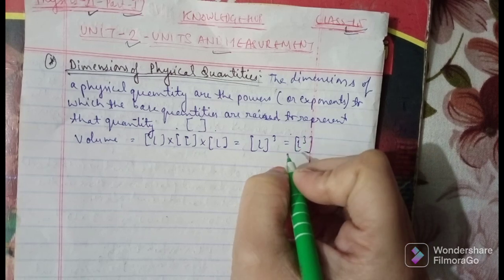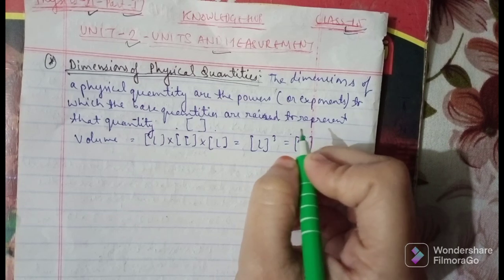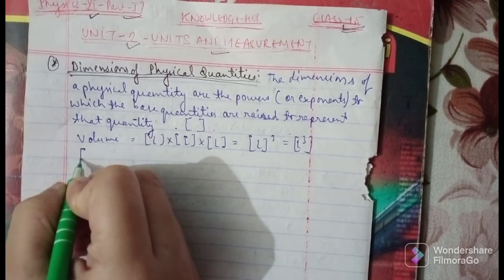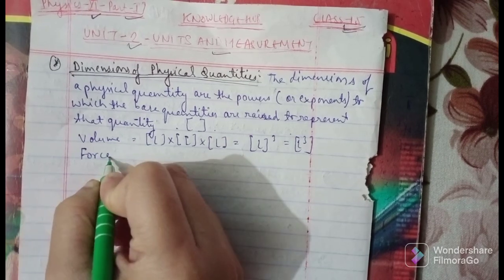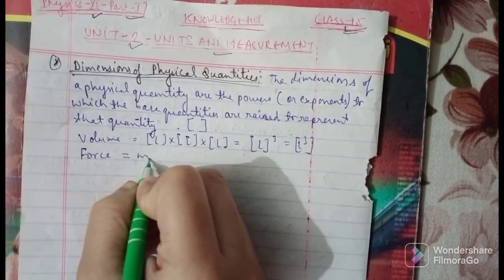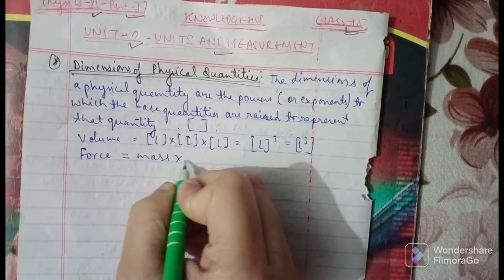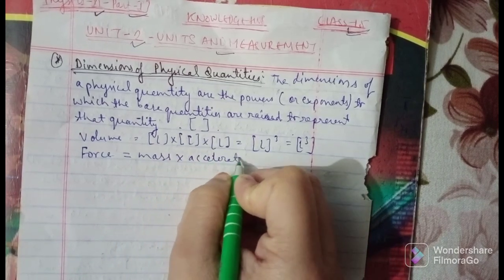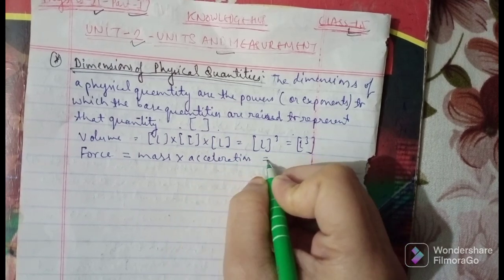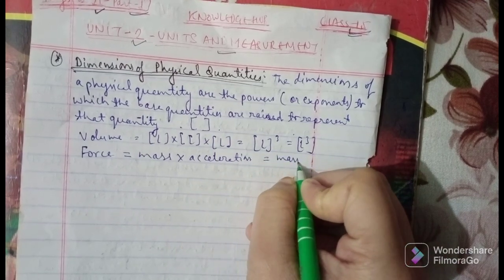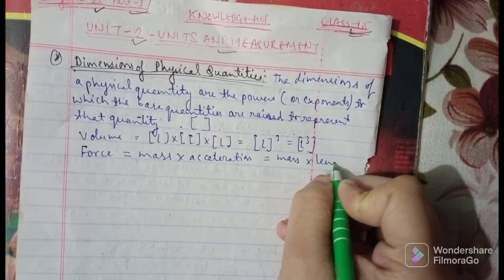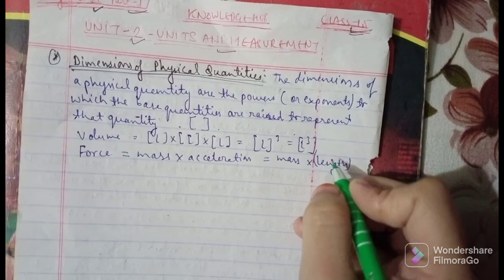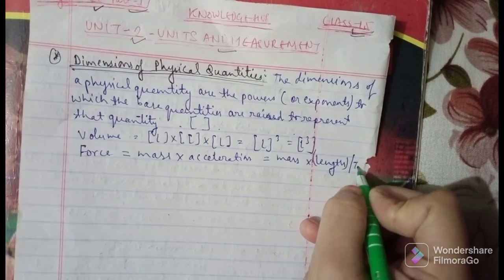Similarly, force, as a product of mass and acceleration, can be expressed; we can write it down. Force equals mass into acceleration, which equals mass into length upon time squared.